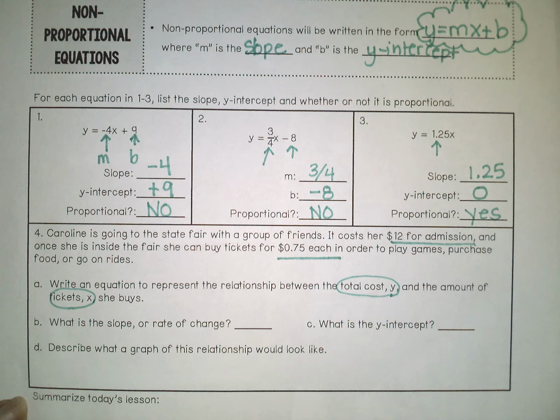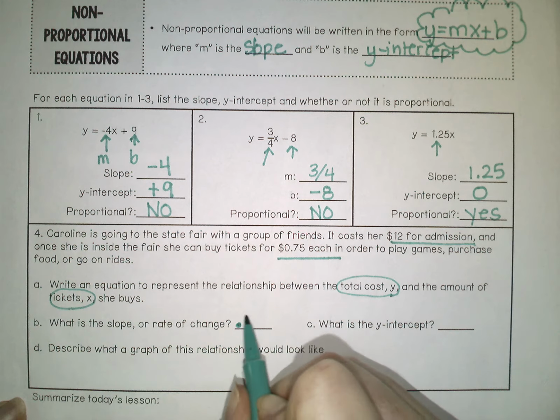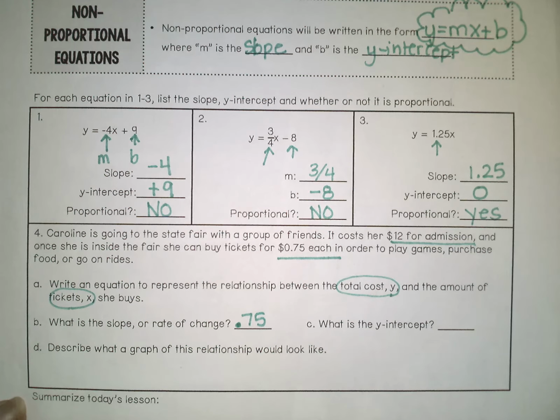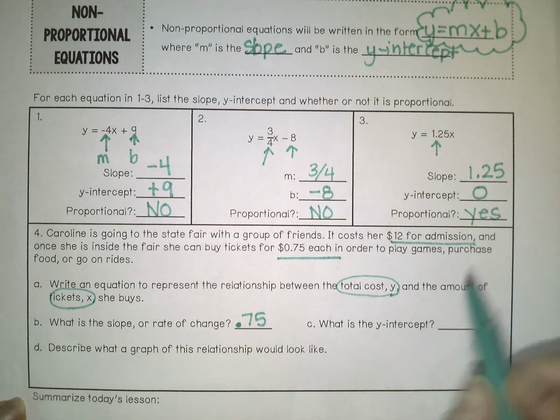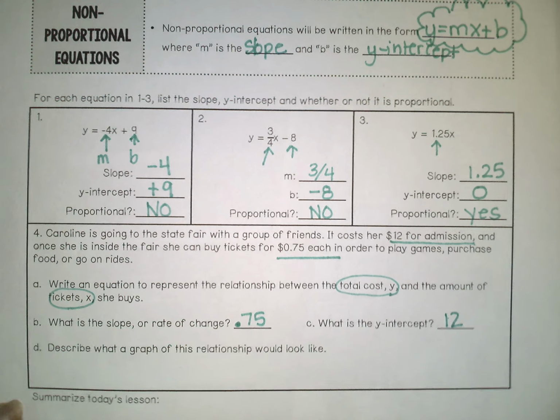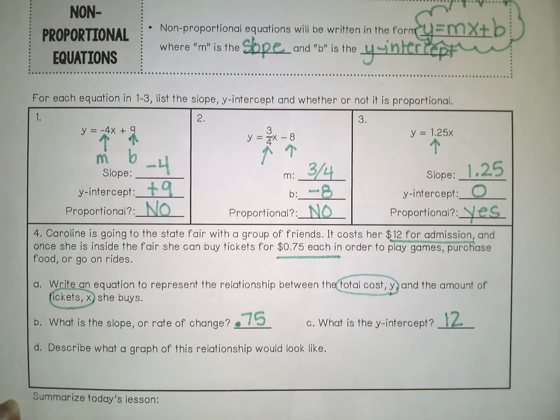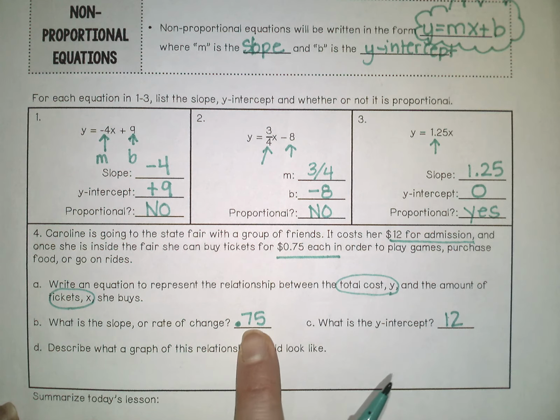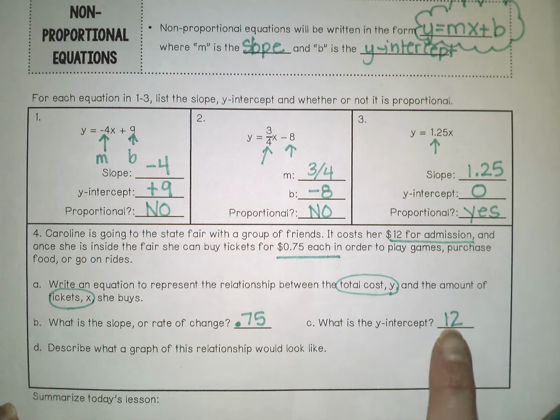What's changing here? What do you think? So our slope or our rate of change, each ticket costs 75 cents. So that can change however many tickets you want to buy. But what's set is that $12 for admission. That's going to be that one-time fee to get in. So even if she buys 0 tickets, what does she have to pay just to get into the state fair? She has to pay $12 just to get in, even if she buys 0 tickets.